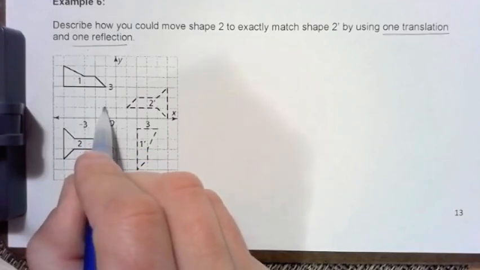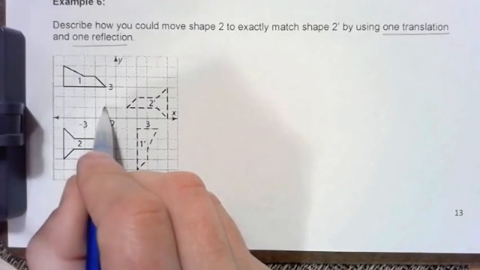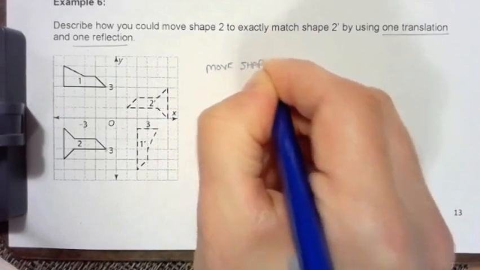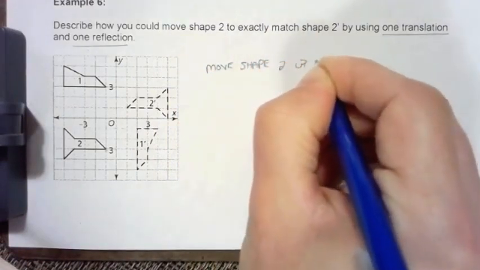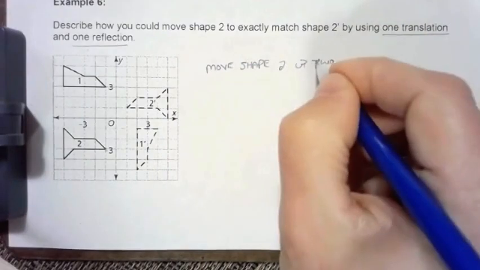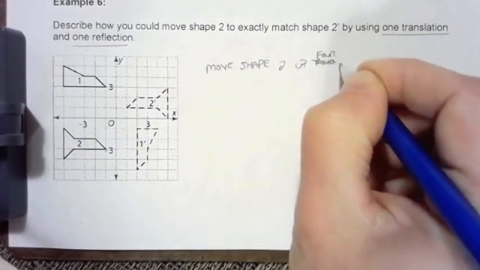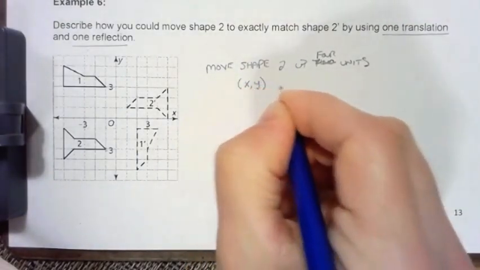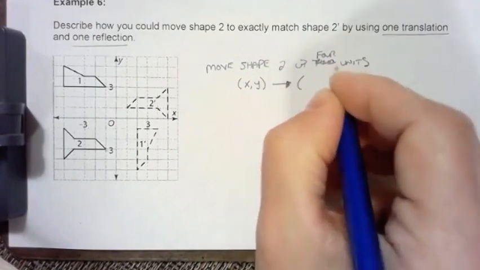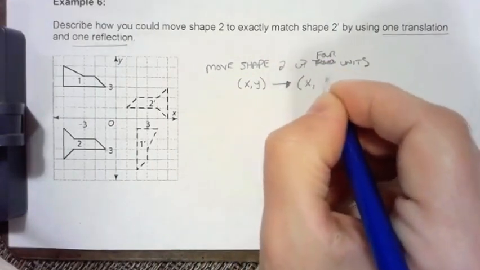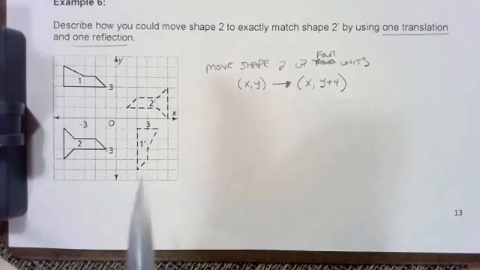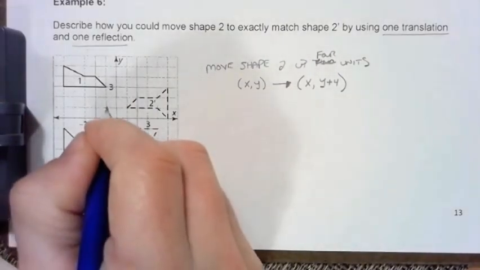Okay, so let's start by just moving up 4 units. So we can first move shape 2 up, not 2 units, up 4 units. And to do that, all right, we take every point x comma y, and since we're moving it straight up, we keep the x, but we do y plus 4, add 4 units to the y. So there's our translation, okay? And now, if I had that here, all right, so that point would be there.